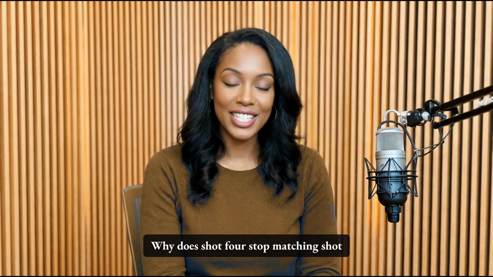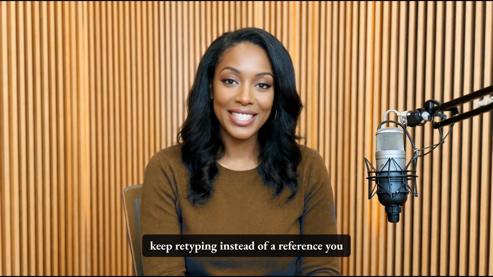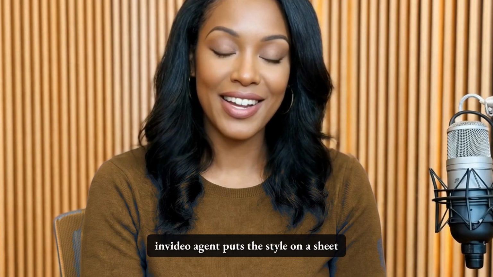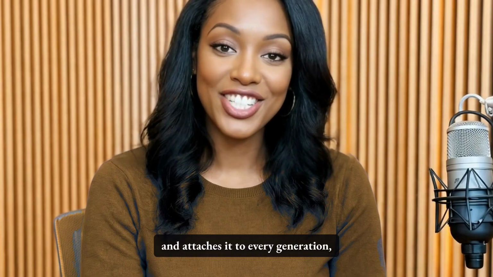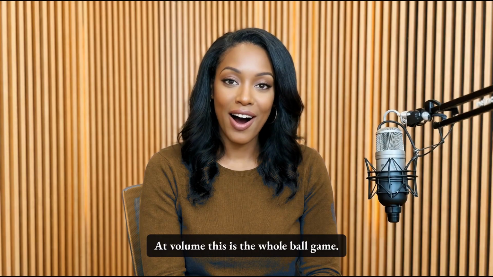Why does shot 4 stop matching shot 1? Because the look is a description you keep retyping instead of a reference you locked. InVideo Agent puts the style on a sheet and attaches it to every generation, like a character sheet. At volume, this is the whole ballgame.